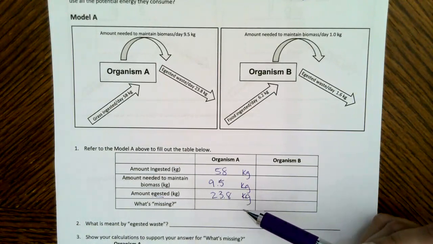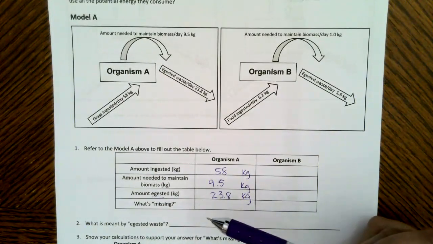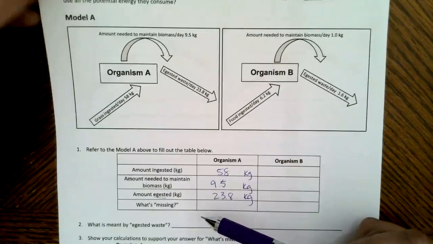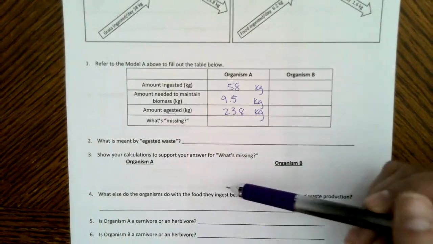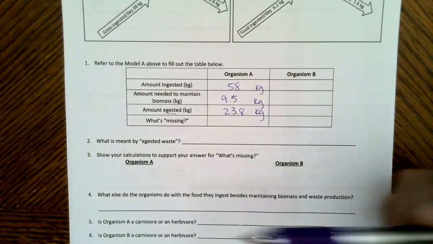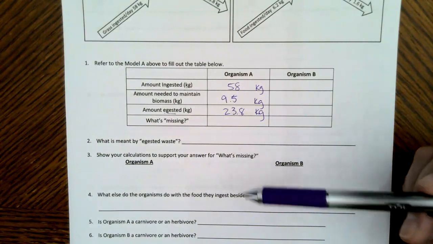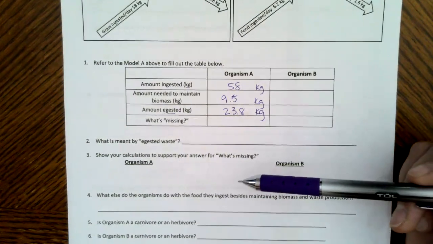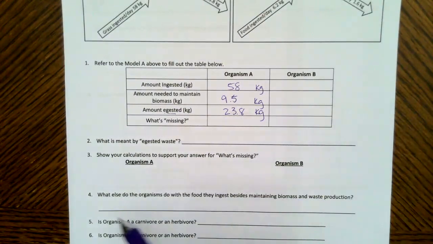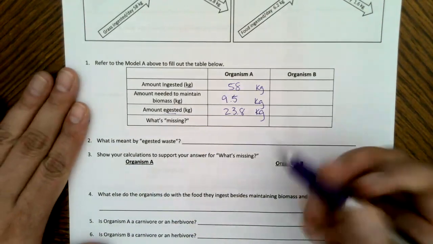Anyways, so let's figure out what the calculation is for what's missing. And we actually have a space down here to write out our work. So it's always a really great idea to write out your work, so that your teacher can look at that work and see if something went wrong, if maybe you used the wrong number, or if something just got mixed around, right? So always write out what your work is, okay?